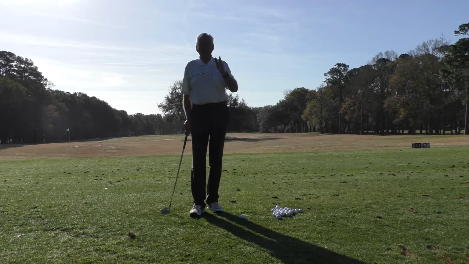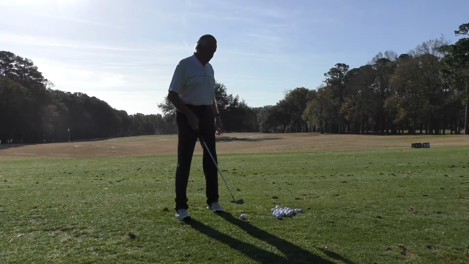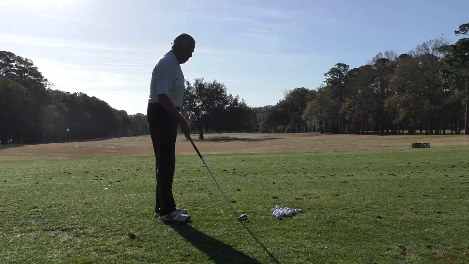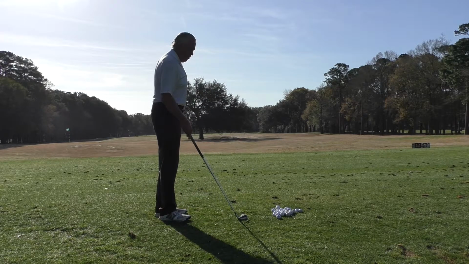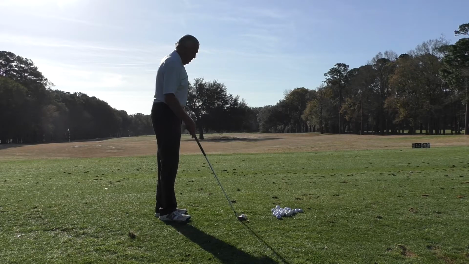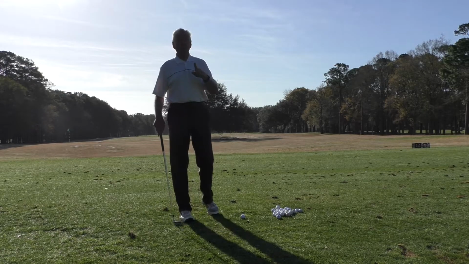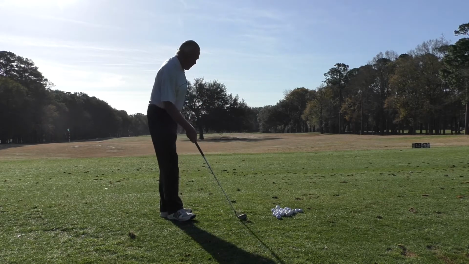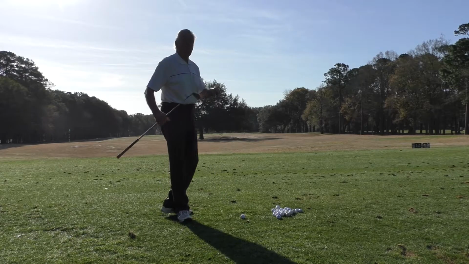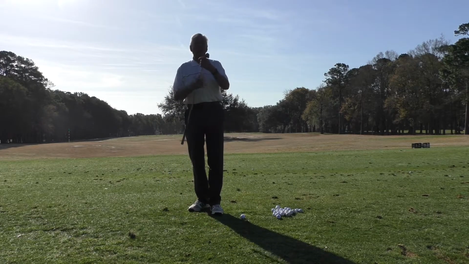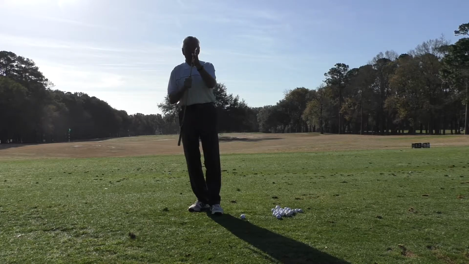The direction that your ball takes off is club face angle. So if at impact my club face is closed, the ball's going to go to the left, straight. If the club face is open, the ball's going to go to the right. If the ball takes off straight and then curves, that's telling you that the club face angle is square. So the ball will always take off in the direction that the club face angle is.